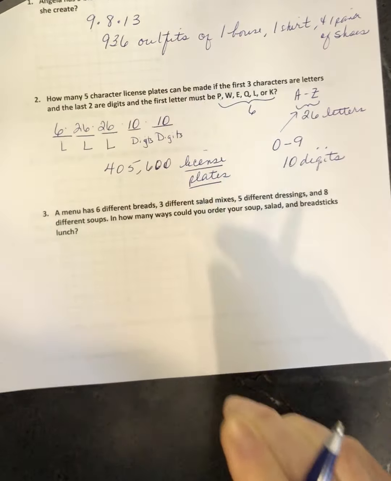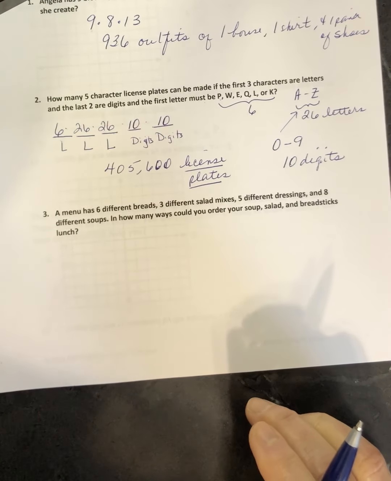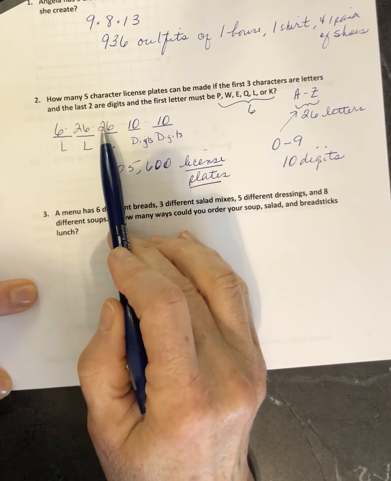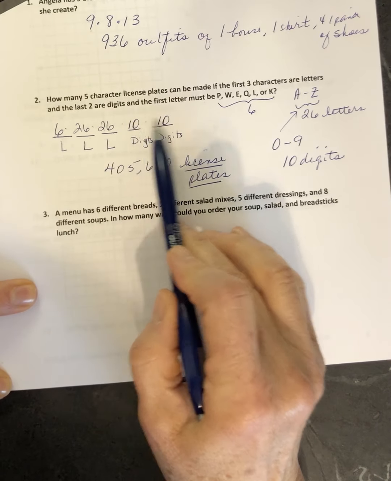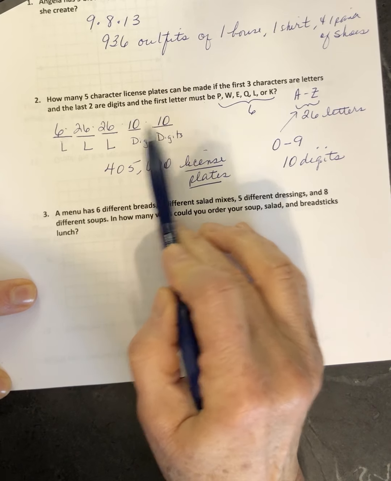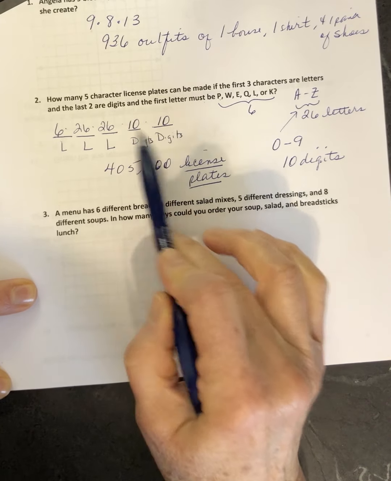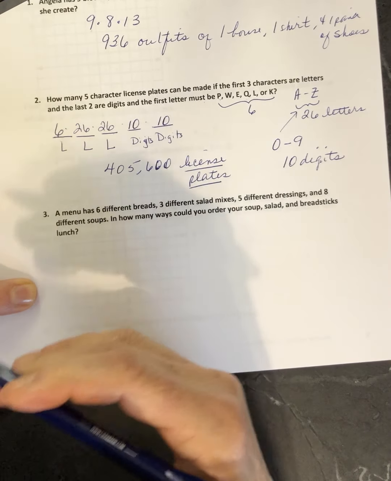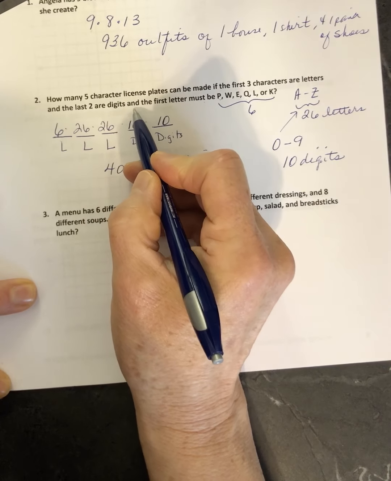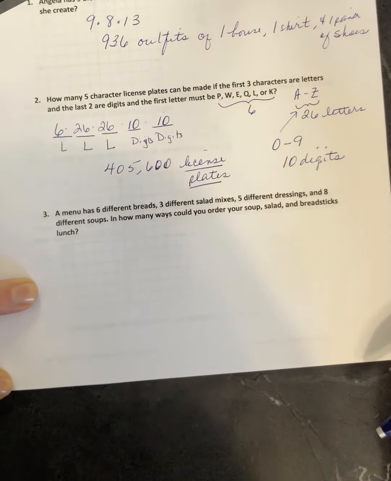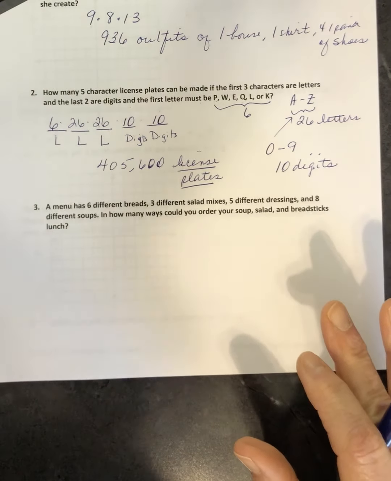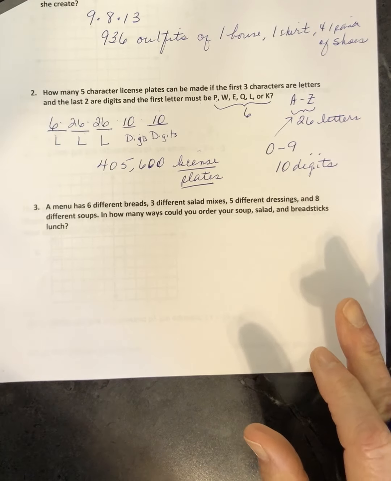Can be made. Okay, now it wouldn't surprise me, just for something to be aware of in license plate land, they might throw out the letter O, or they might throw out the number 0. If they changed this and said, we're going to allow a digit, but we're going to omit the 0, then what you would do is put a 9 here and a 9 here. So just be aware of that. It's really easy to mistake the letter O and the number 0.